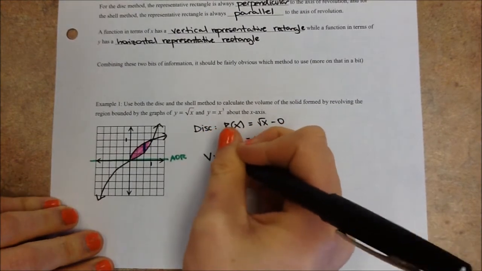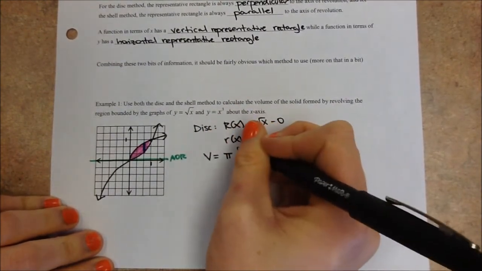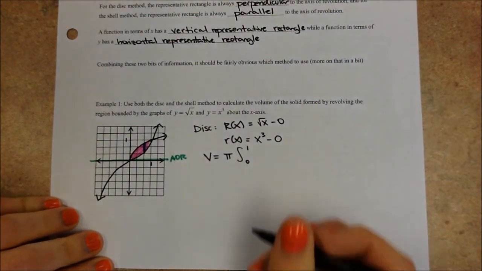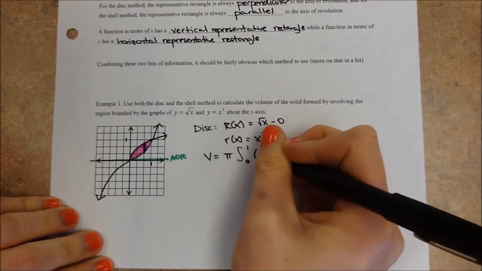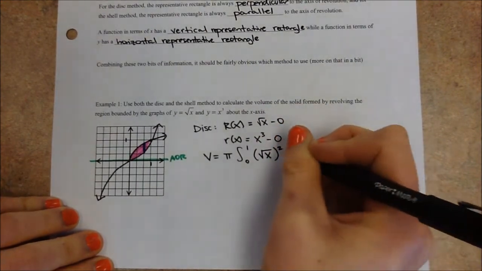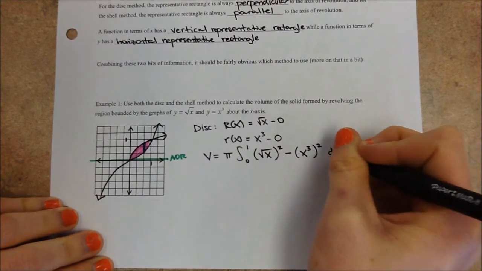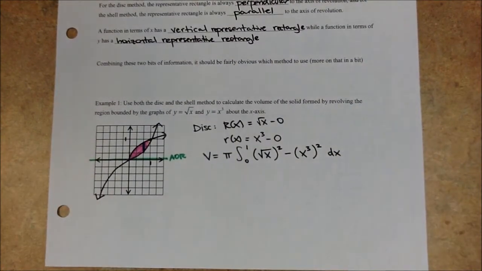So our volume is, we have a pi on the outside for the disk method, times the integral from x equals 0 to x equals 1. And then we've got capital R, we don't need the minus 0, squared, minus lowercase r squared, and then don't forget your differential.